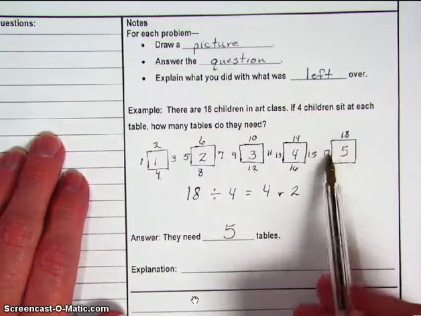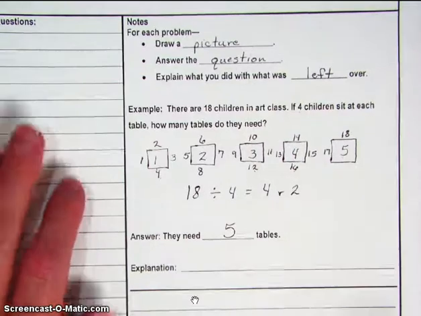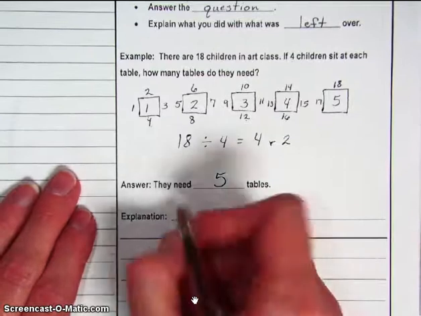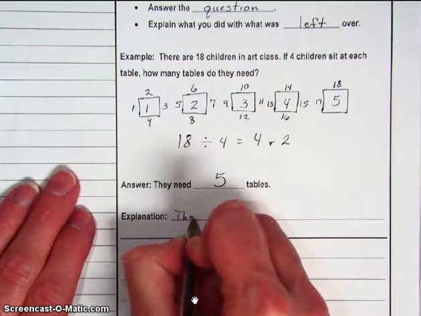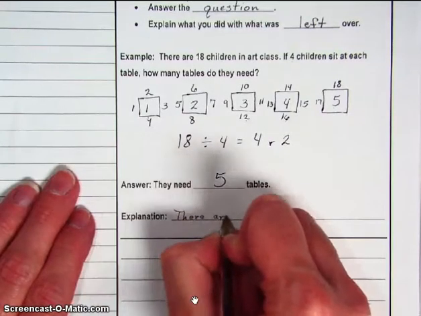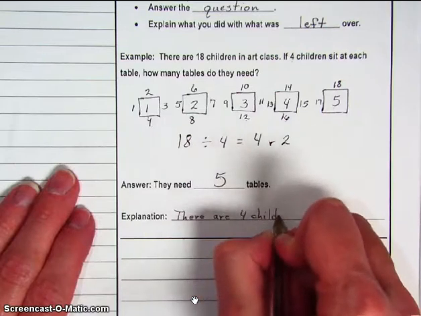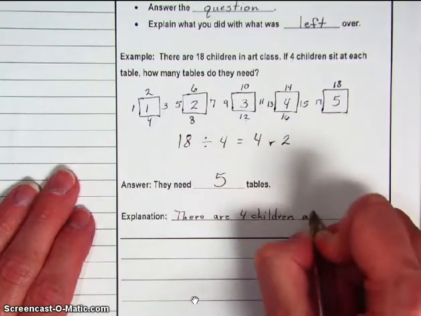That's talking about these 2 kids right here on the end. So in words, I'm going to explain my thinking. There are 4 children at each table.